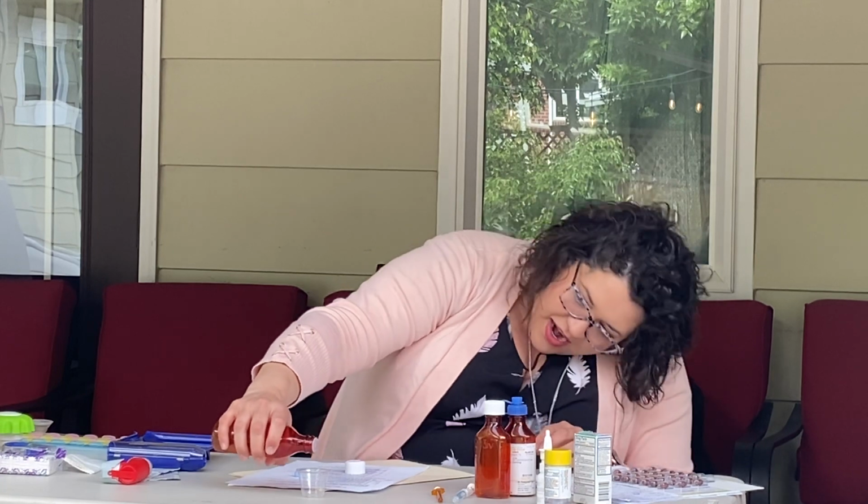And again, you're palming the round part of the bottle and you're pouring at eye level, and you're looking and making sure you're not going above that line. And again, that you're cleaning that bottle before you're putting it away.